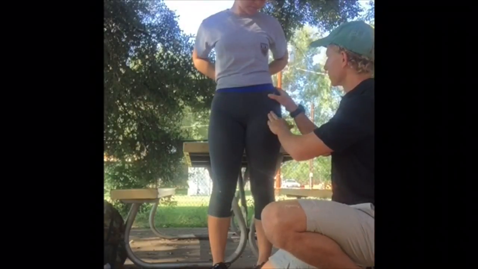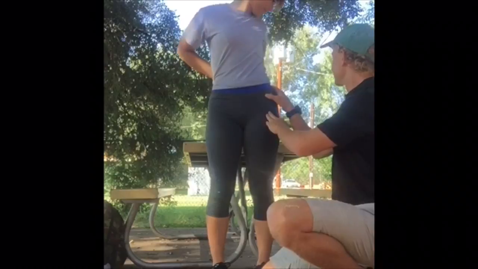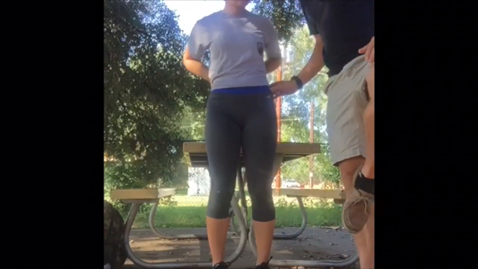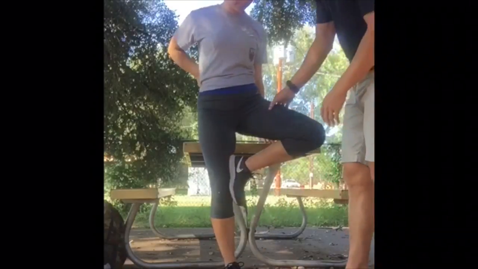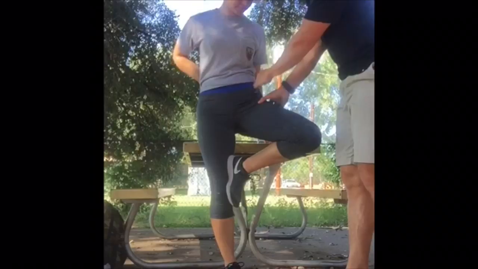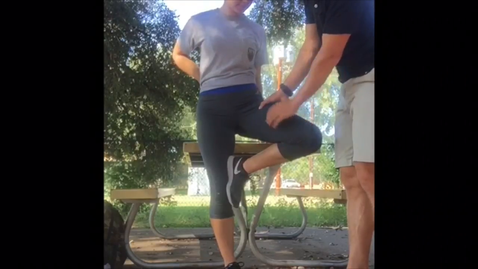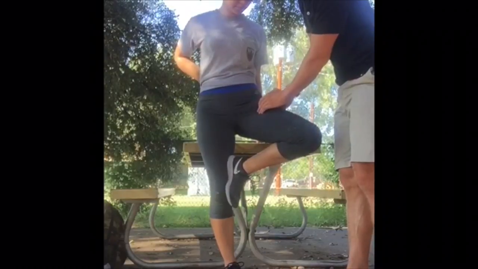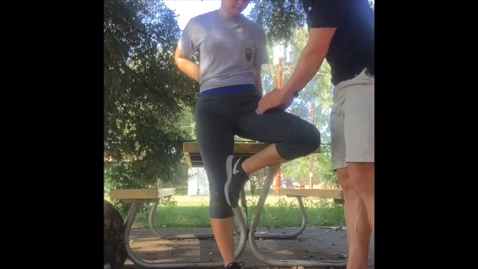And then from there we have the sartorius. So if she goes ahead and goes into like a tree position, you can kind of feel the muscle that runs across from the anterior superior iliac spine and across down to the middle part of the knee. So it kind of makes a line that goes across. And so you can palpate that right in the middle of the thigh.